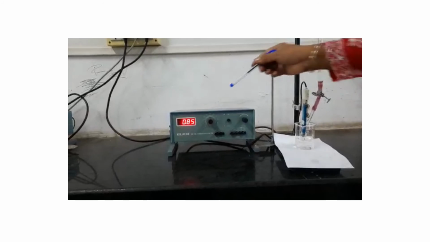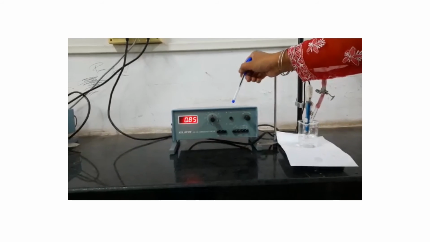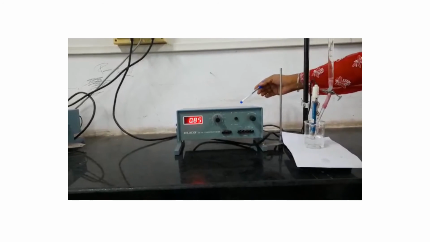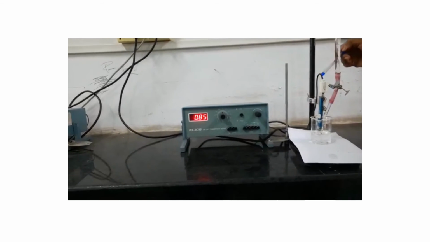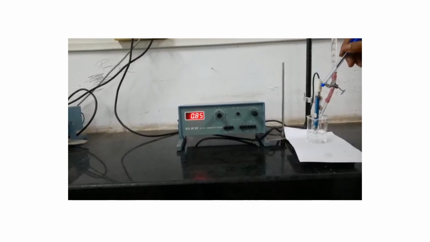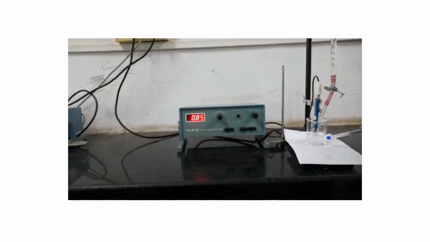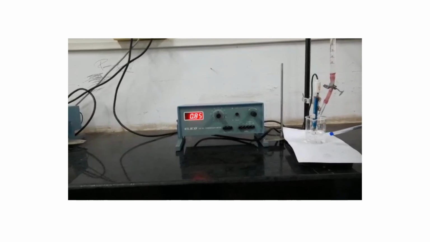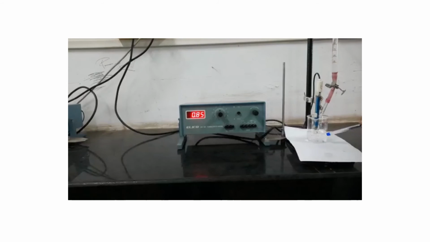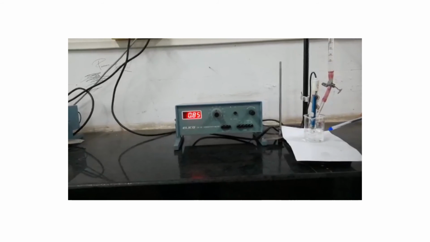Now you can observe here, this is the conductometer. From the back side of this conductometer, the conductometric cell is attached. This is connected and dipped into the acid solution. Now in this glass beaker there is 5 ml acetic acid solution and 45 ml distilled water.